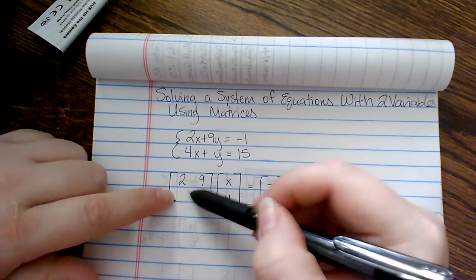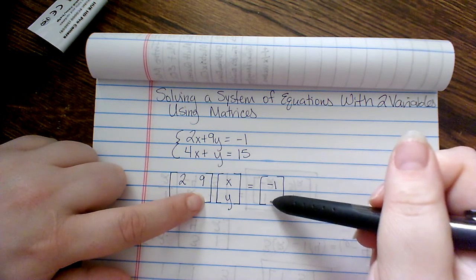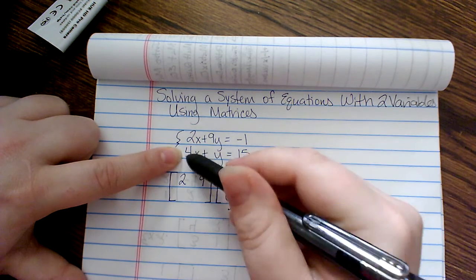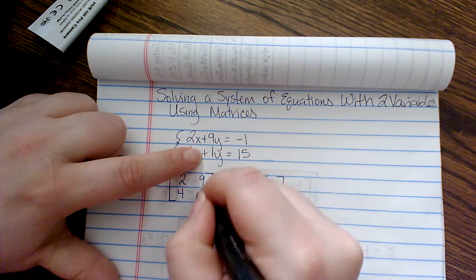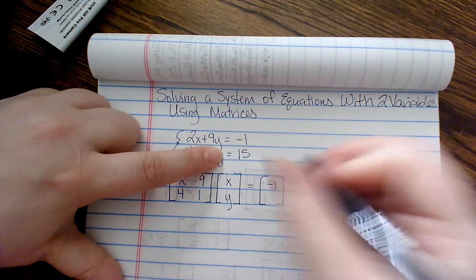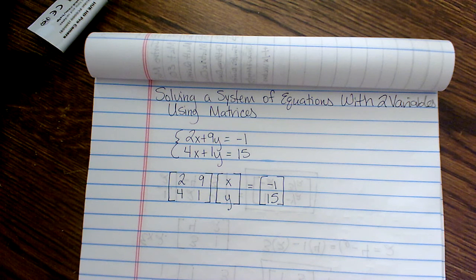Again, if we multiply this times this, what times x plus what times y is going to equal this. So we use the second equation: 4 times the x plus, there's a 1 in front of that y, 1 times the y equals 15. So we can set up a matrix multiplication problem that represents this system.